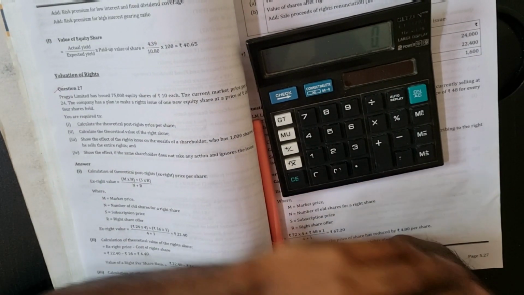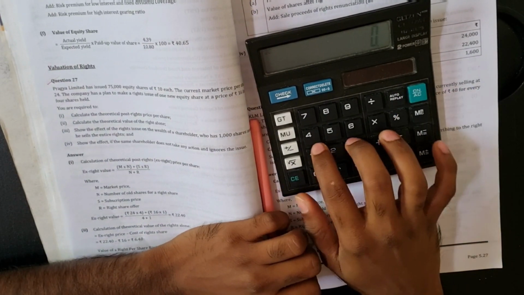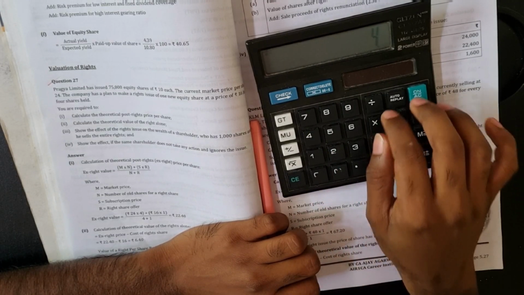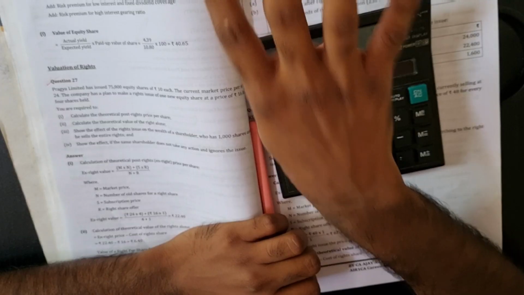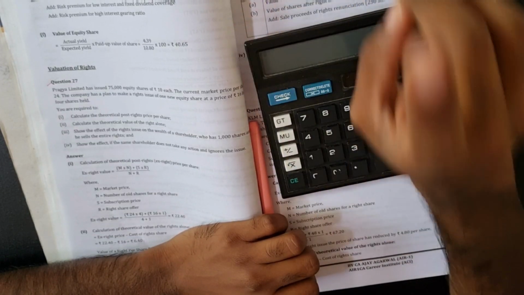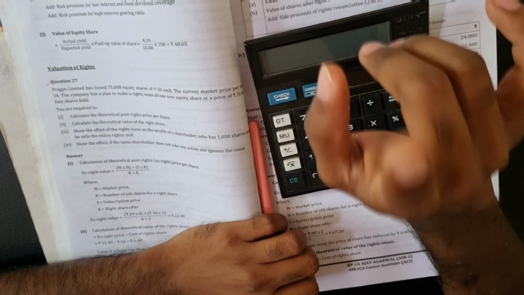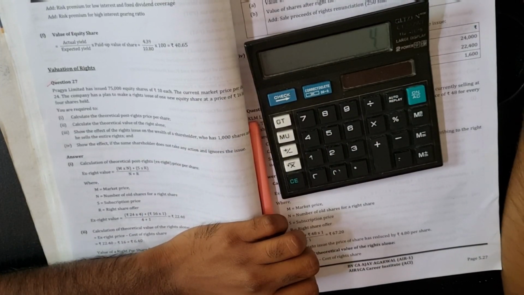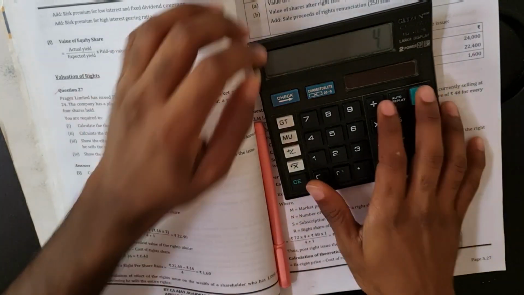So if you put it in the formula, it will be how much? For 4 original shares, 1 right share will be given.